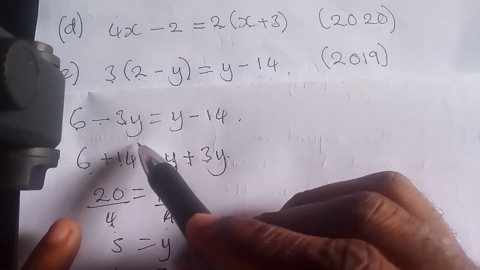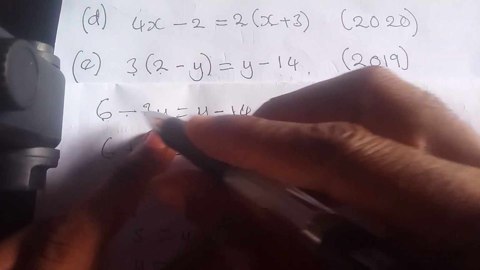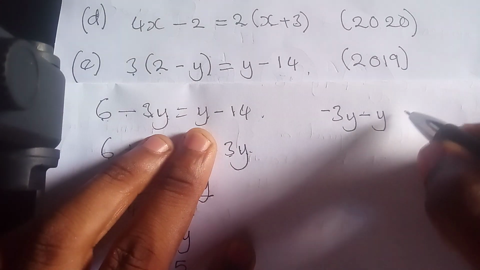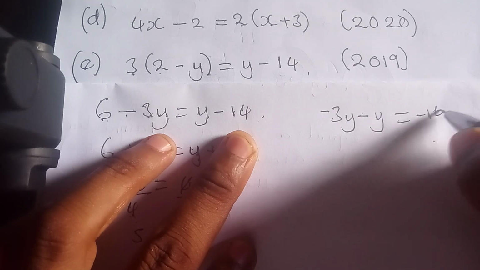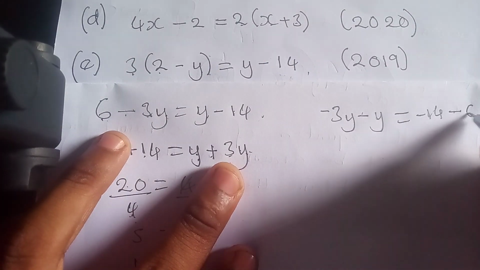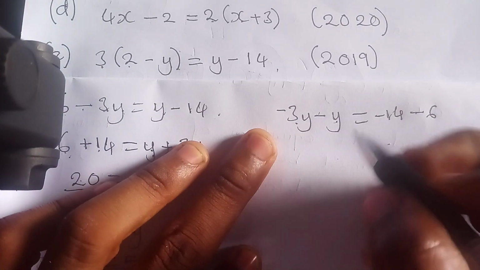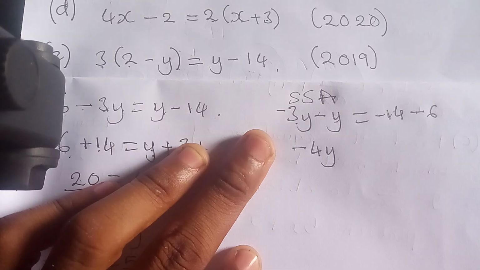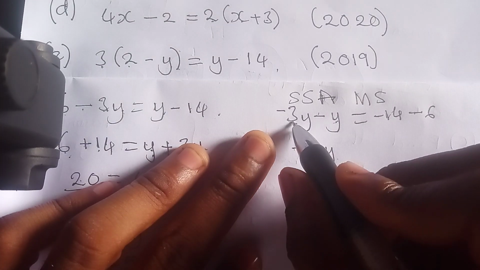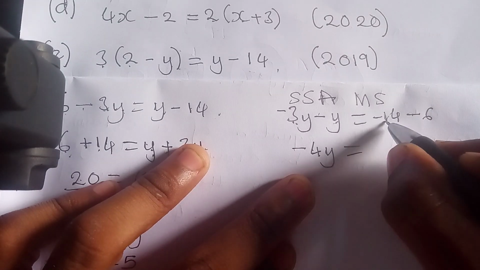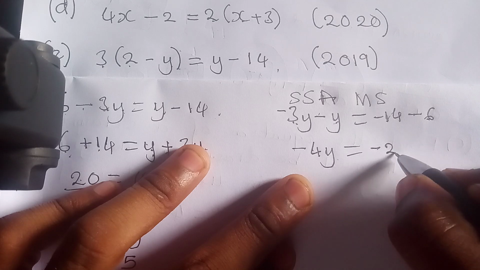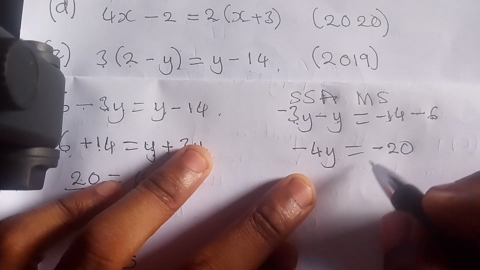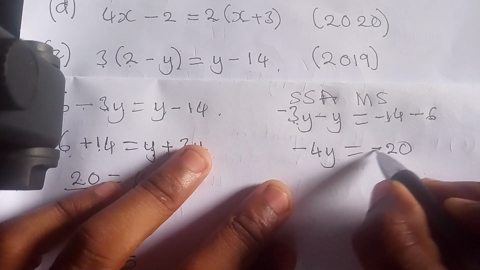So let me show you what I meant by taking this one to the other side. So if I decide to keep the negative 3y here and bring the y this side, then this is what I'll have. And then we have a negative 14 here. We take the 6 to the other side, we have a negative 6. Then this minus this is negative 4y. Remember, same signs, we add and maintain the sign, or get the sign from the bigger number, which is just the same thing. And then this minus this is negative 20, like this, because we have the same signs, so we add and maintain the same sign, which will be a negative sign.